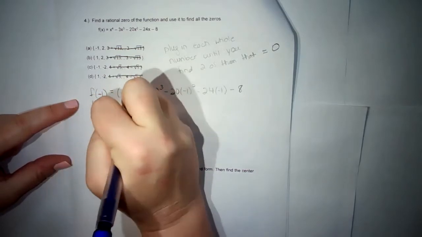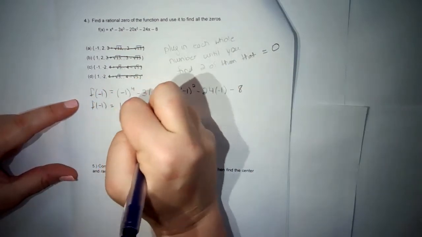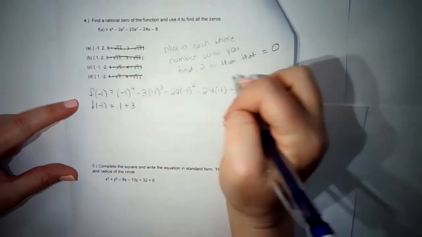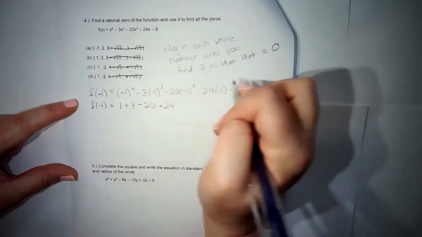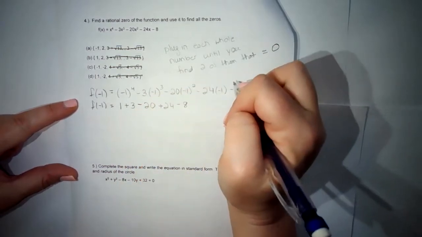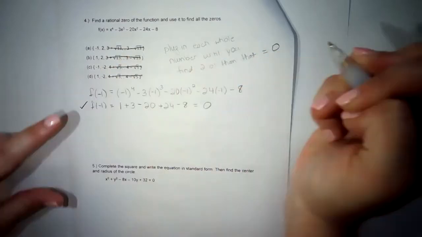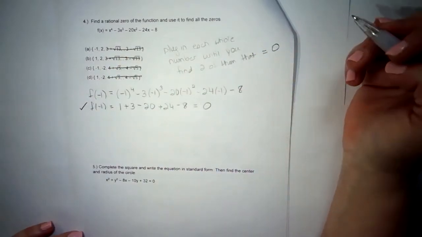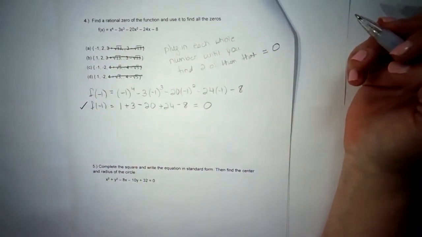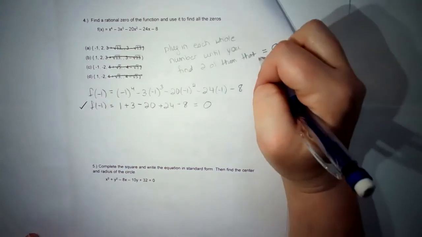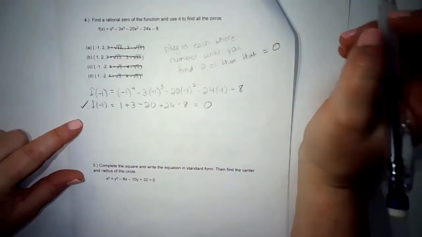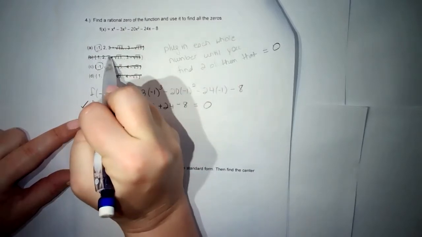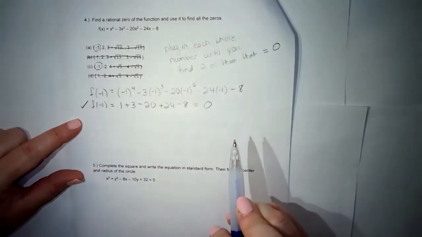So -1 to the 4th is 1. This is going to be a +3. This is going to be a -20, a +24, and a -8. When I do all that in my calculator, sure enough, -1 gives me 0. Does everybody kind of see how I did that? I just plugged it in. I'm looking to see which 2 of these are going to equal 0. -1 equals 0. Okay, which means that -1 has to be one of my answers, which means it can't be B and it can't be D. So I've already narrowed it down.